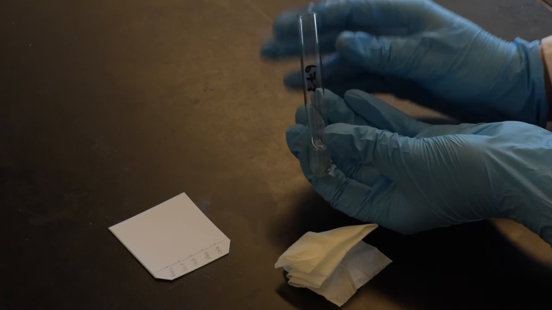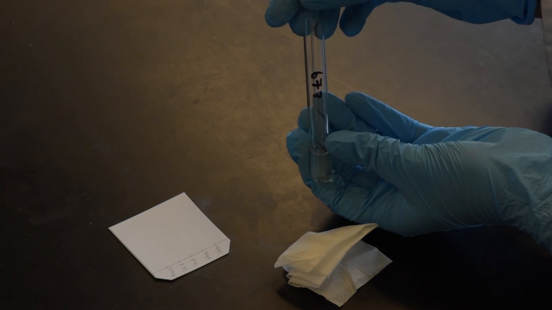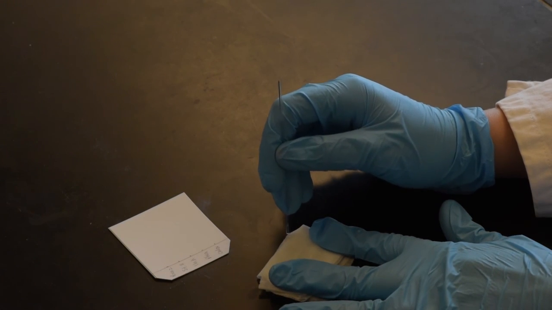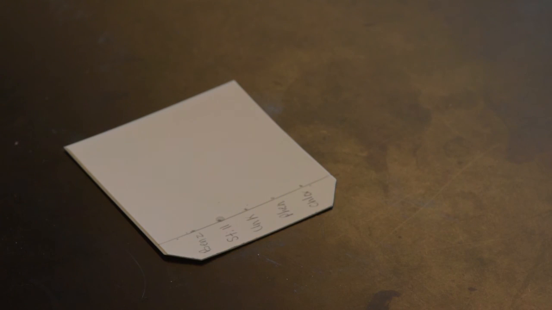To spot the TLC plate with a solution, take the capillary tube and submerge it into the liquid. Use a Kim wipe to drain out excess liquid, and then quickly and gently touch the end of the capillary tube onto the TLC plate in the desired spot.